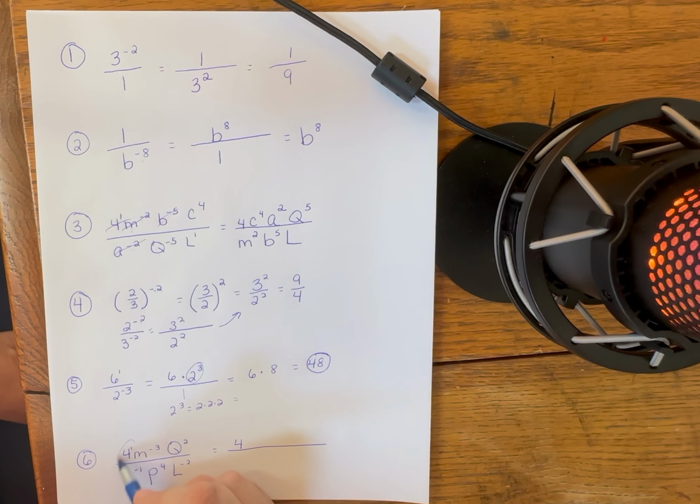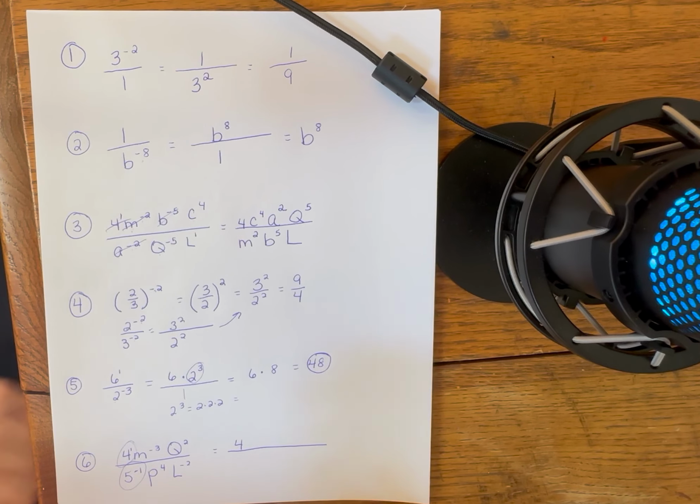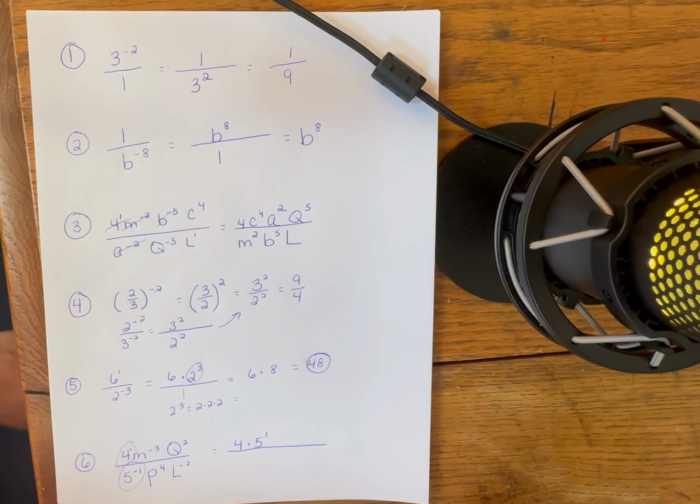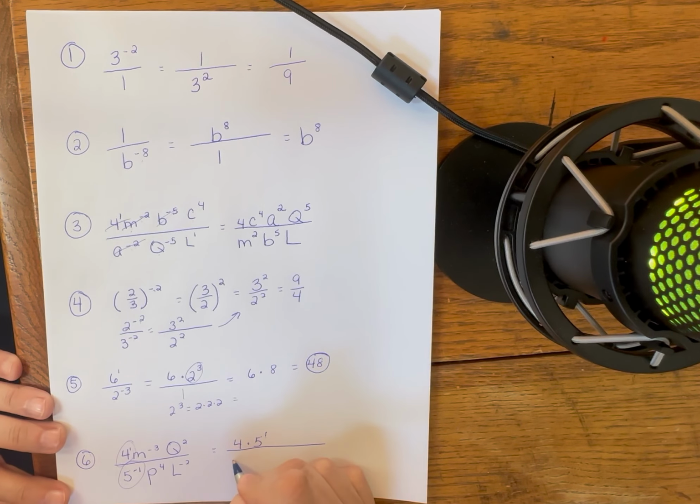If you want to worry about the numbers out front first, this base 5 has a negative exponent, so I'd have to move it up. And remember, everything's times. So now it's a positive 1. And you don't have to put the 1 there if you don't want to. M to the negative 3, the base has a negative exponent. It's on top, so we're going to move it to the bottom.